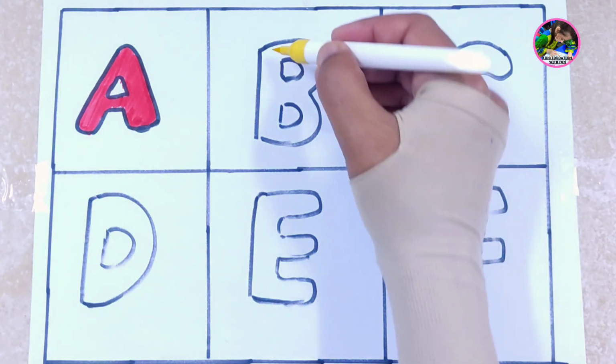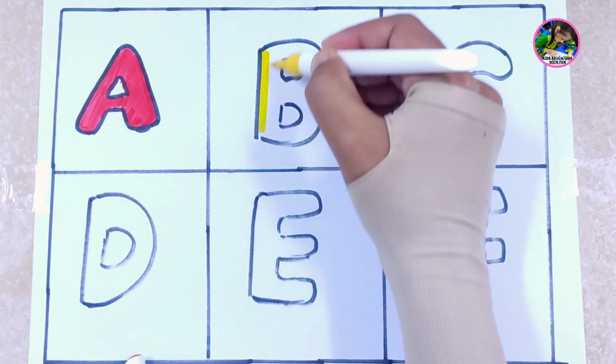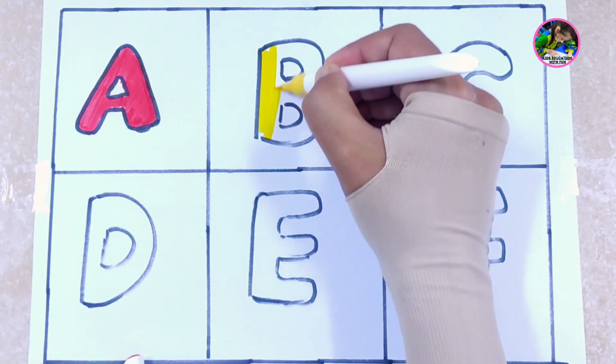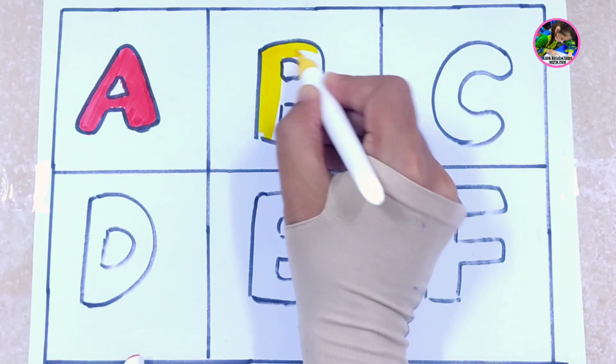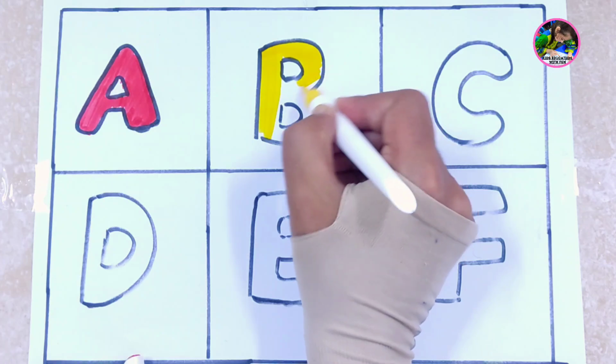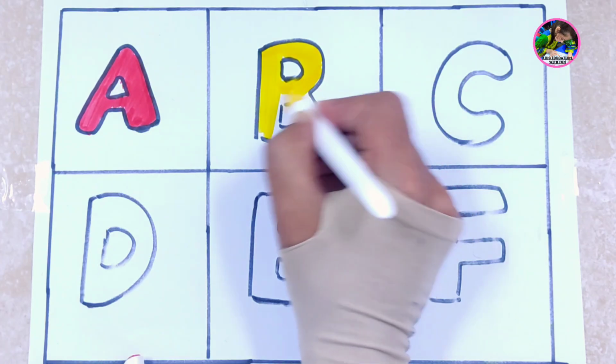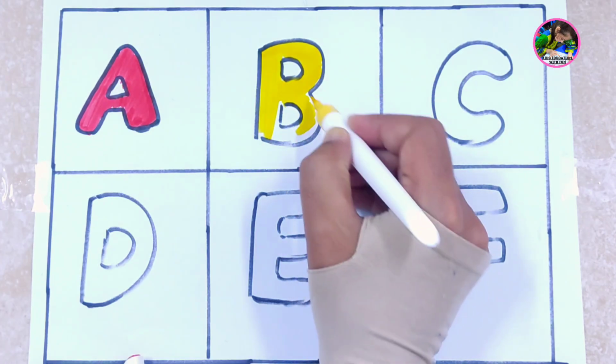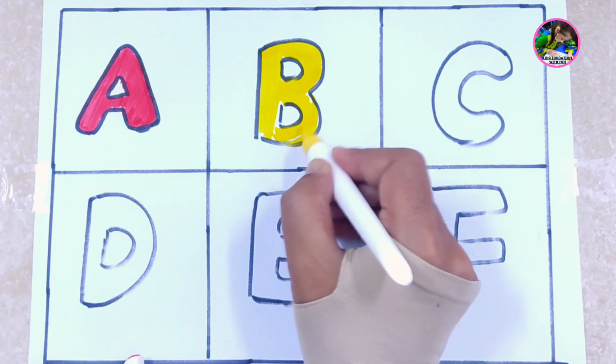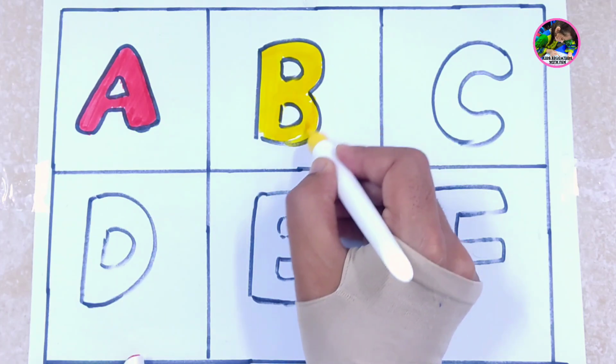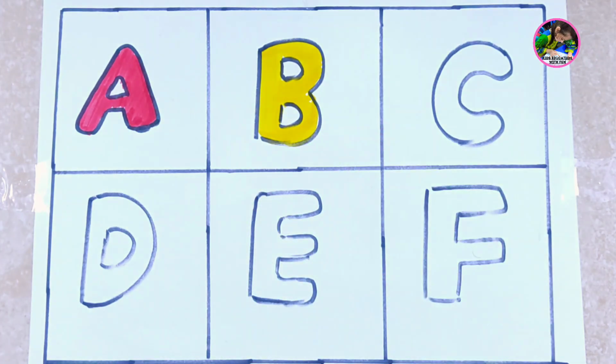Yellow color, letter B. B is for banana. Banana is yellow in color.